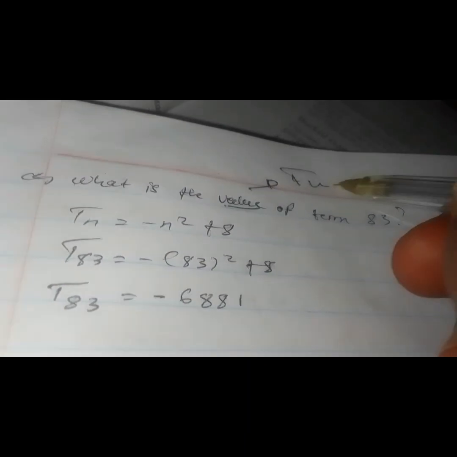But don't forget, the n represents the term number. And we're given our term number, which is 83. So in place of n, we're going to place 83.